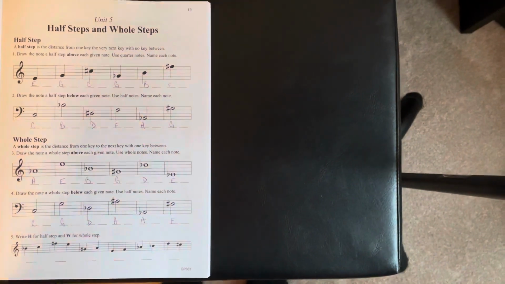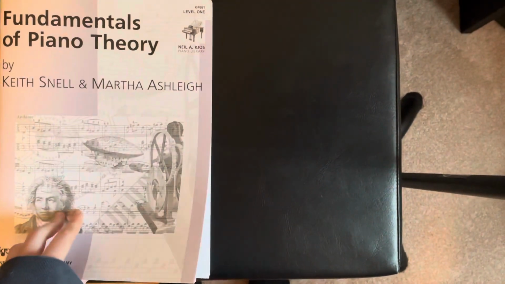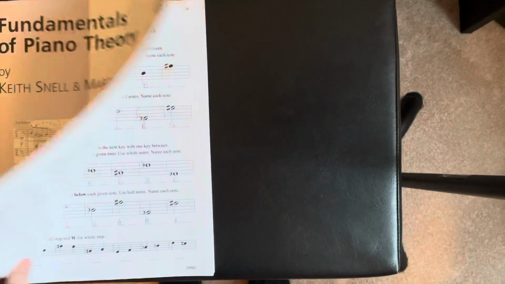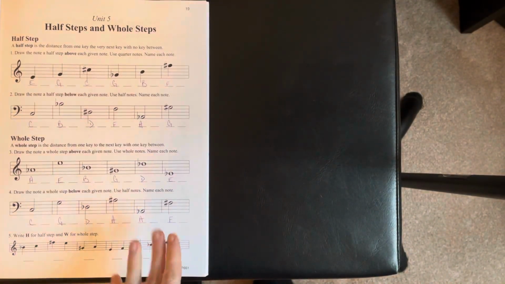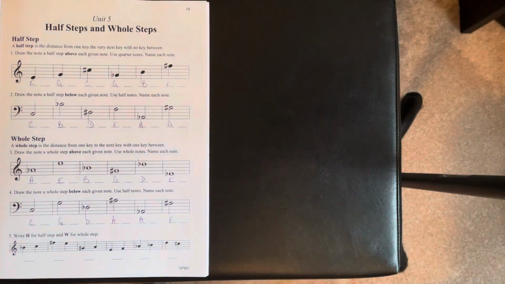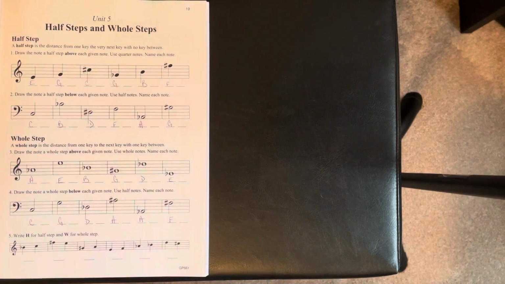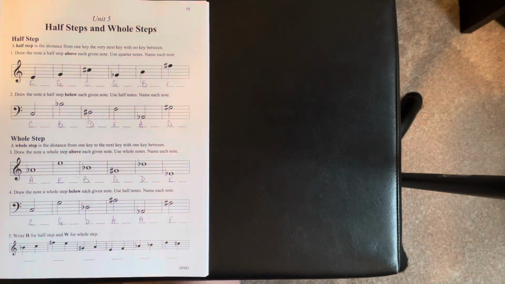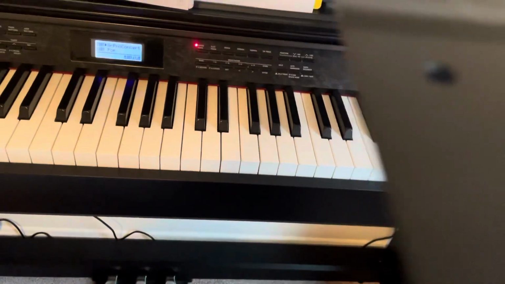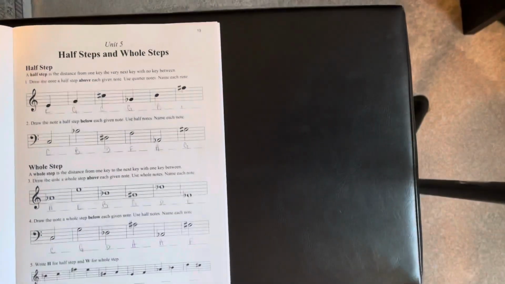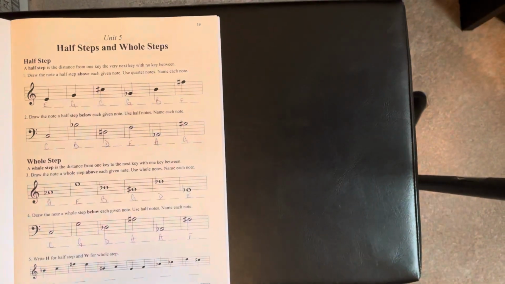Okay, so this is the Fundamentals of Piano Theory Level 1. We're going to be doing Unit 5, half steps and whole steps, and it's super quick because it's just the one page. And if you don't have a piano or a keyboard right next to you, you may find it helpful to have that. And I'm doing my recording on my phone. That way I can just easily lift up, show you, and then put my phone right back down.